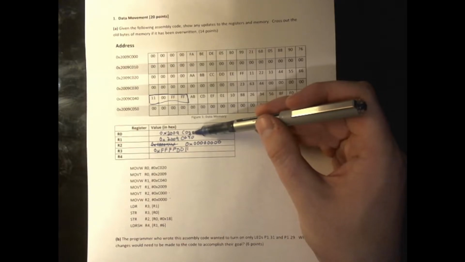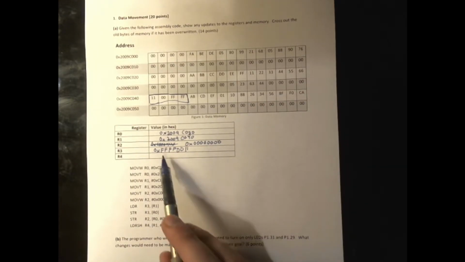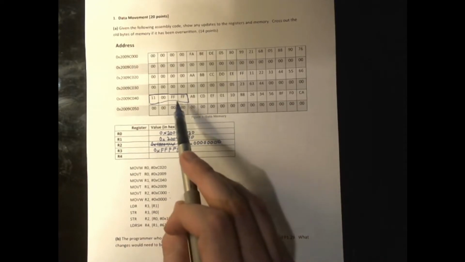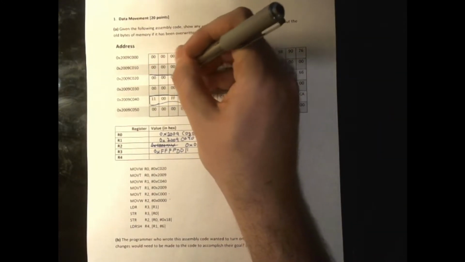Next up, we have a store from R3 into R0. So stores go the other direction. The register outside of brackets is where we're getting the value from. The thing in brackets is where we're taking it to in memory. And so we look at R0, we see that that's 2009C020, and we're storing the value from R3. So we're just going to take that value that was at this memory location. Now it's in the register, and we're now going to put it into this other memory location at C020. So that's these 4 bytes here.